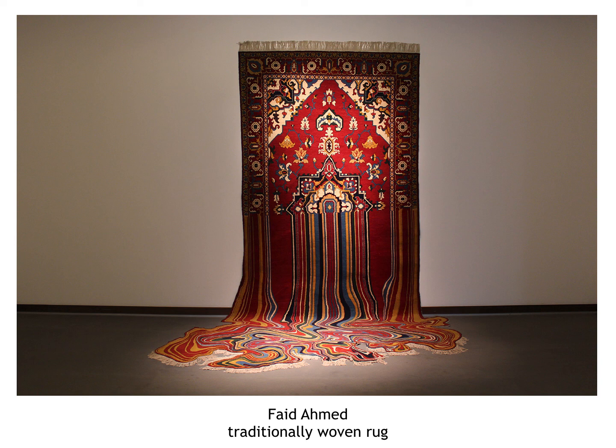Faig Ahmed, in his works, literally deconstructs these prayer rugs by using the same traditional methods of weaving these things or having them woven. I'm not sure to what degree he does these himself, or to what degree he's borrowing the work of other people, but he's certainly having them made.